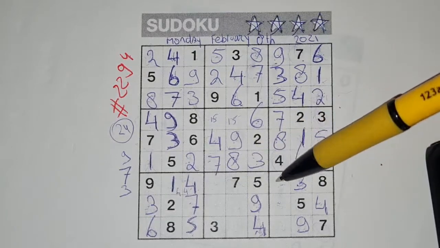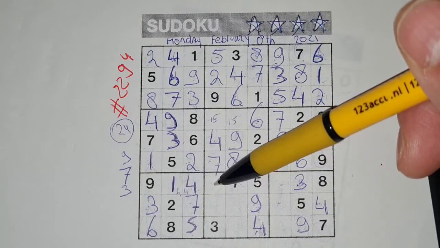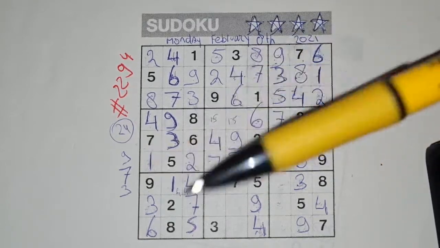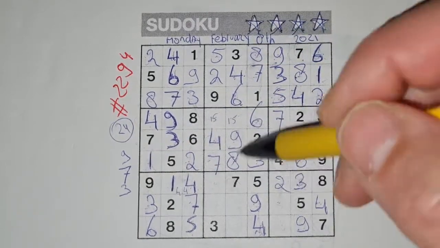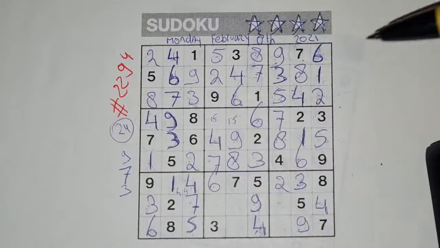2 and the 6. We have a 2 there. No 2 there. 2 should be here. And the 6 goes there.